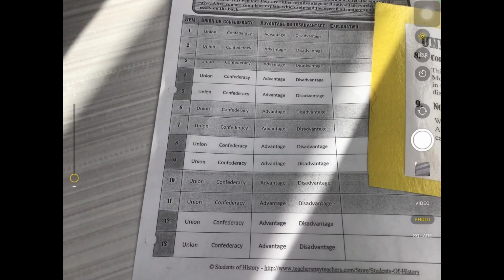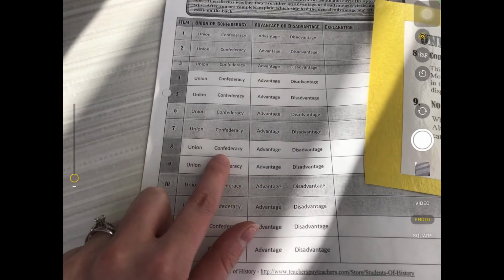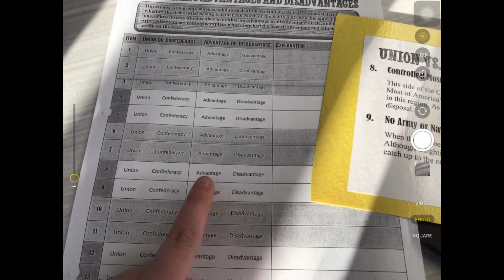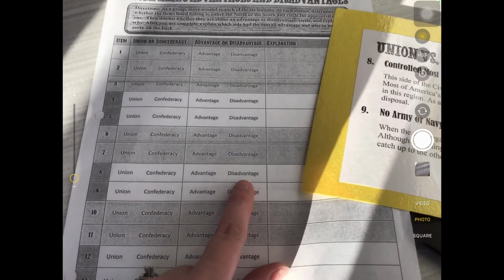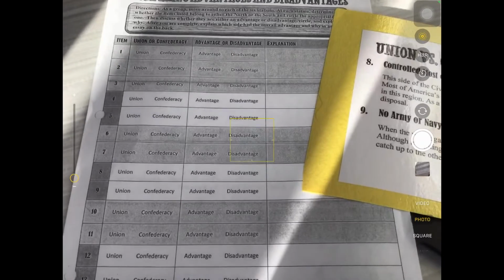Use the notes that you just took. Use that resource to help you out. But the first one, is this the Union or is this referring to the Confederacy? Once I've decided, I'm going to choose, is this an advantage or a disadvantage? Was this a good thing for that side or a bad thing for that side?